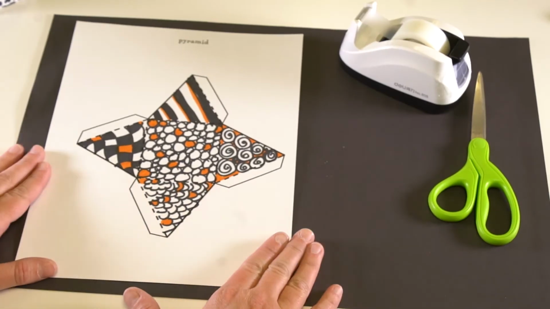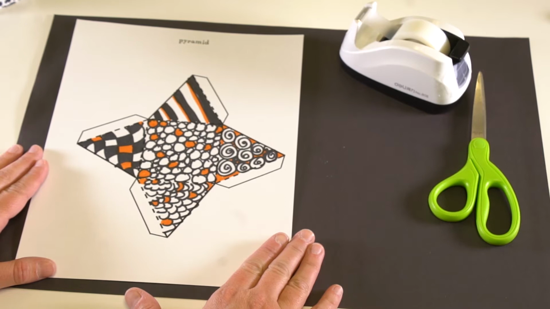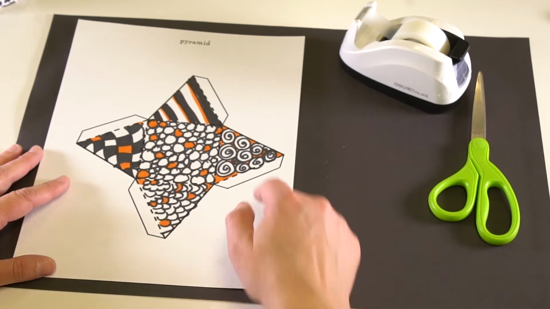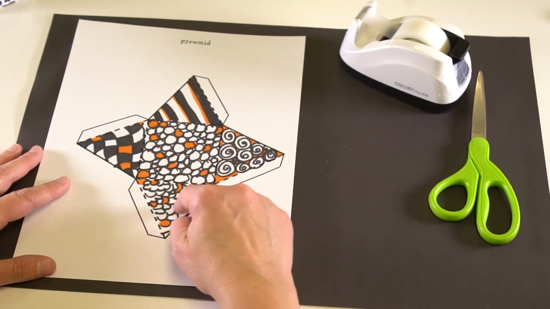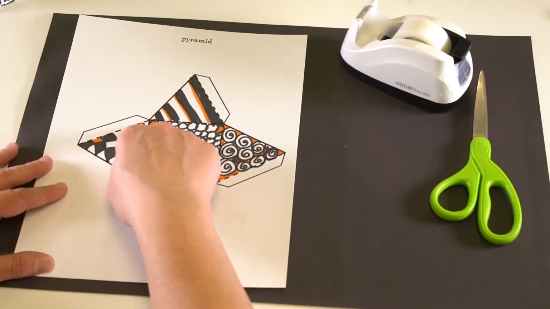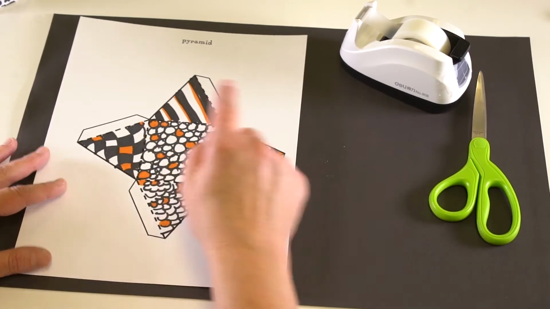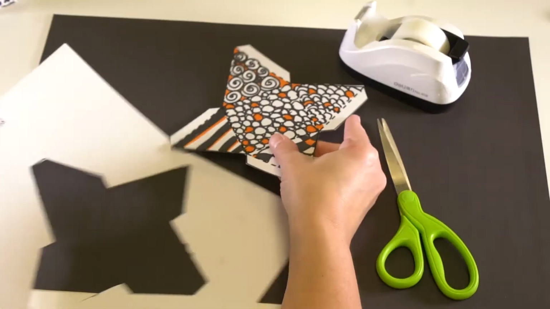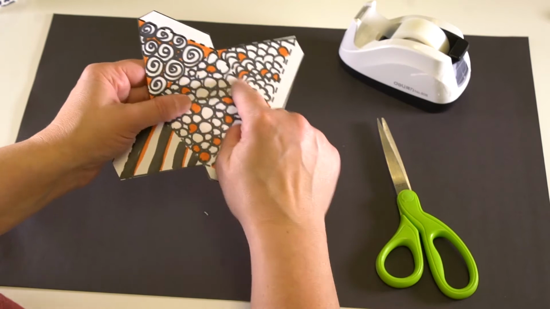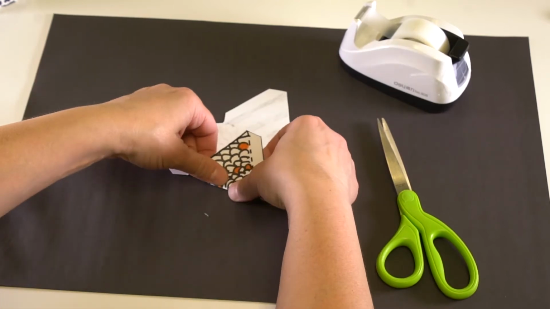All right, campers, I've finished my pyramid and I'm going to show you how to fold and put together your pyramid pattern. You might notice if you're still making Zentangles, I did swirls and scales and circles, stripes, and then this is a kind of curvy checkerboard. Recycle what's left or save it for scraps. And then we'll do our folding along the bends.